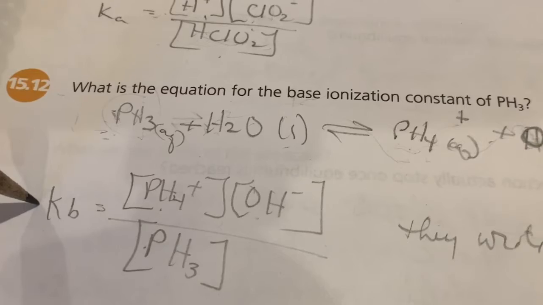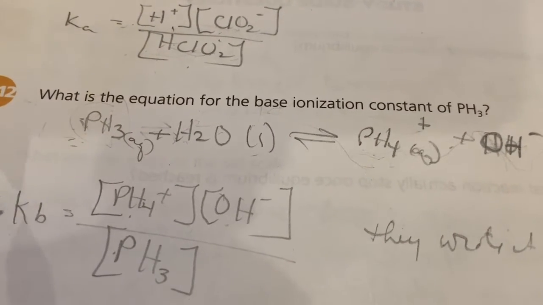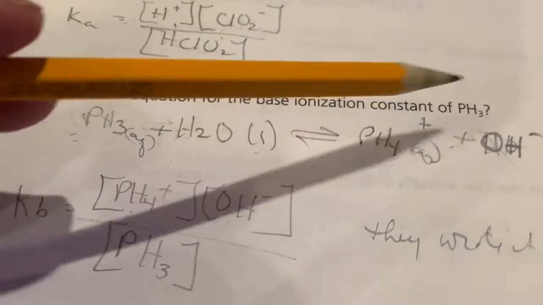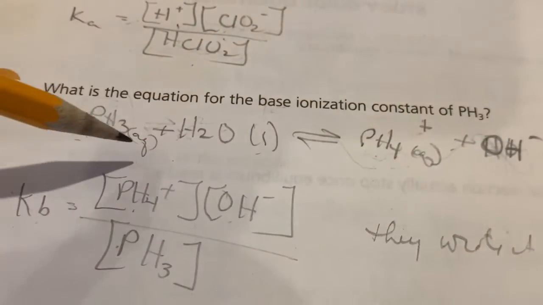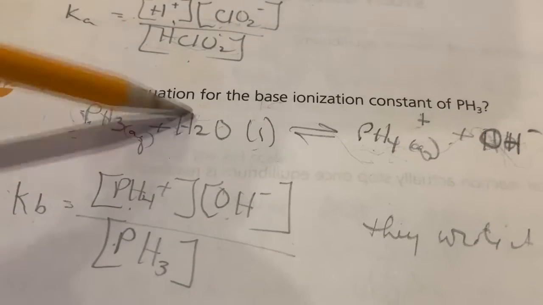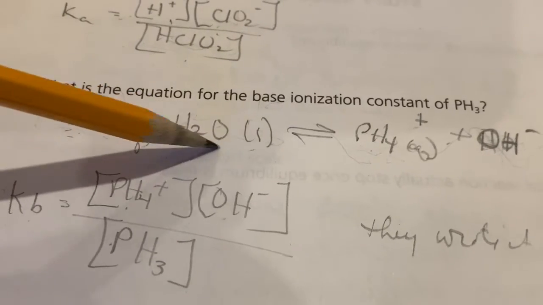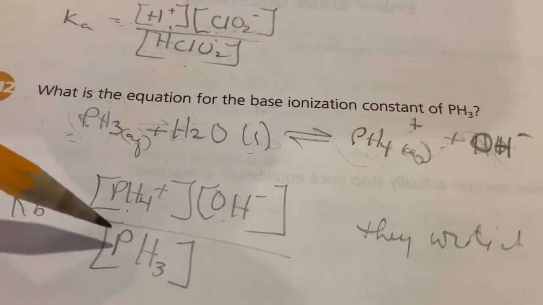Again, when we're making our base ionization constant, K sub B, we just take what we have in the products and we divide it by what we have in the reactants. In this case, H2O being water, being a liquid, it doesn't count in our calculations.